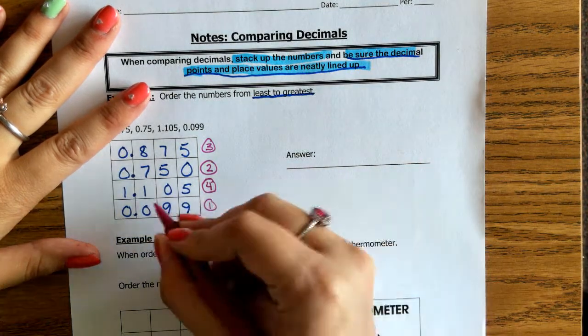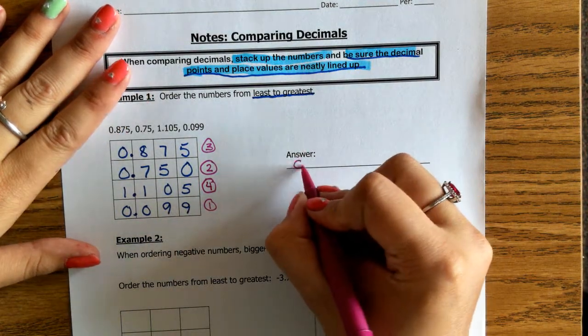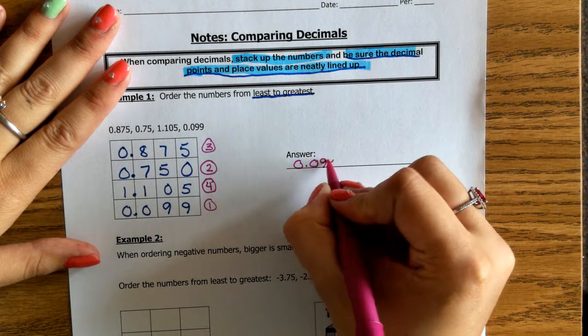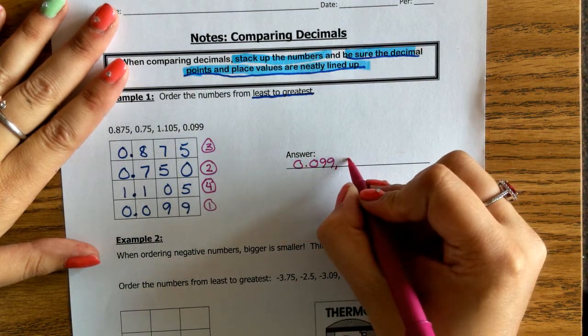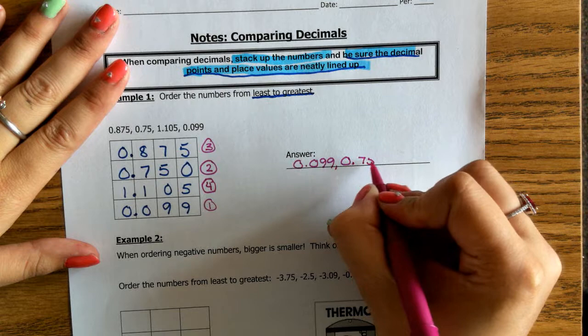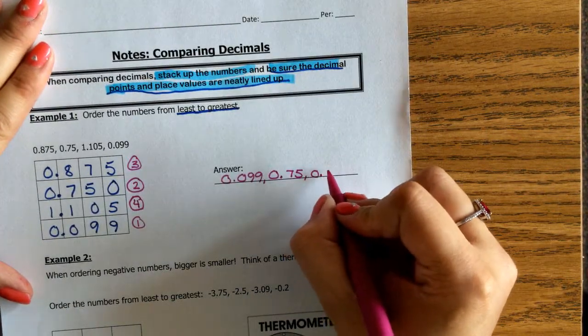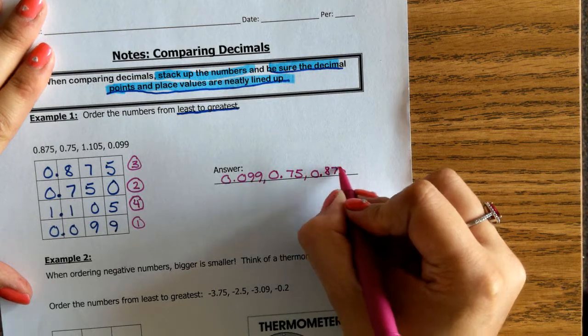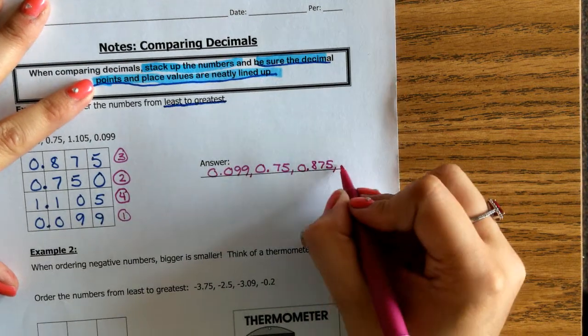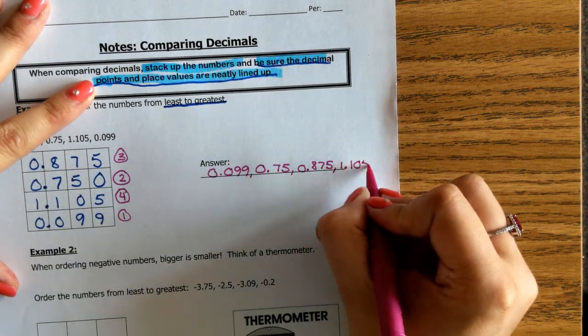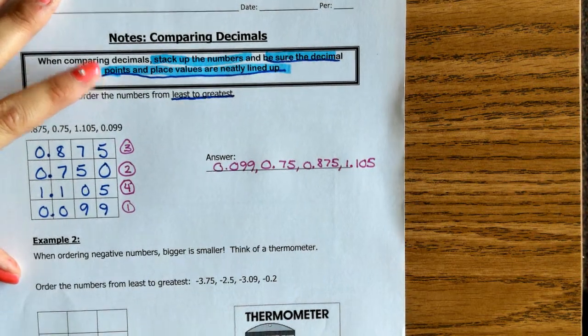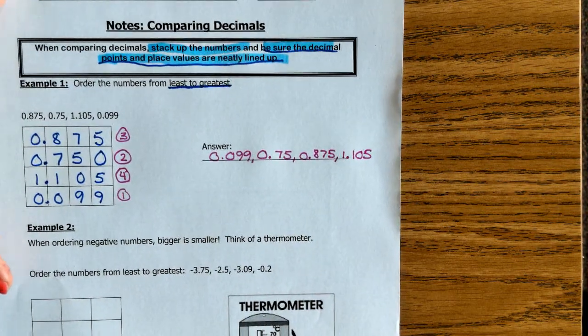Last thing you have to do is rewrite them over here. 0.099, 0.75, 0.875, and finally 1.105. There they are, least to greatest.